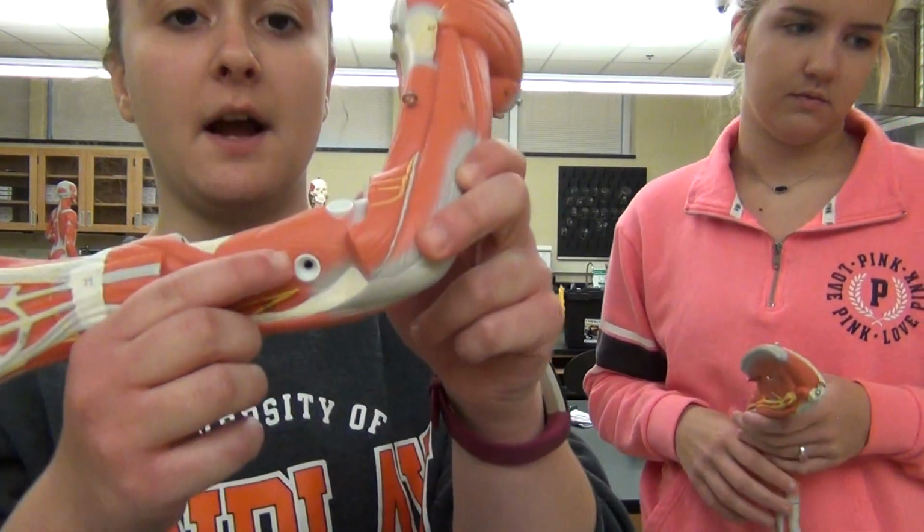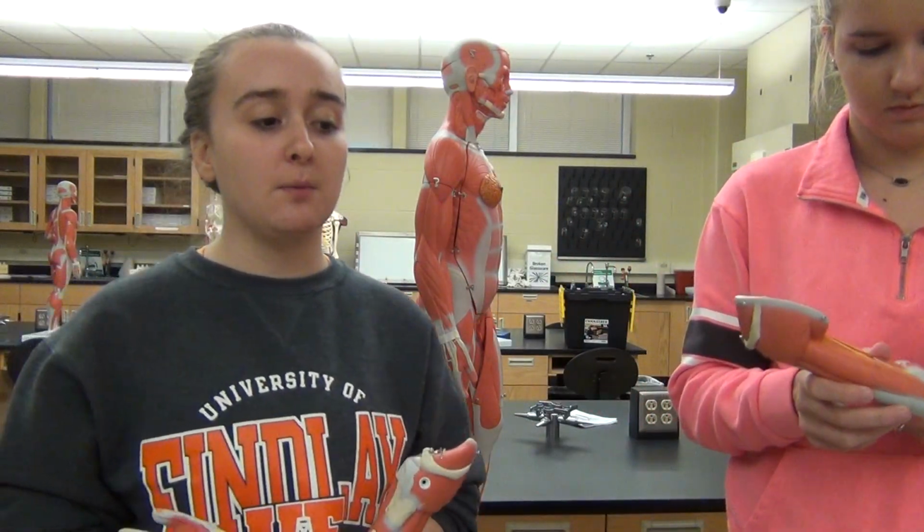Next is the supinator, which is number 35. Its origin is the lateral epicondyle of the humerus and proximal ulna, and its insertion is the proximal end of the radius. The action is it assists the biceps brachii to forcibly supinate the forearm.